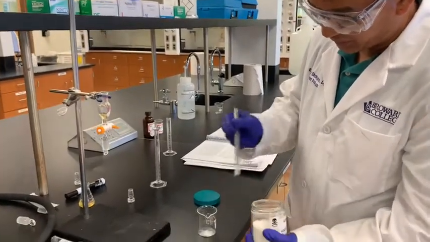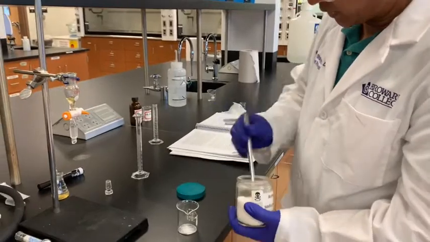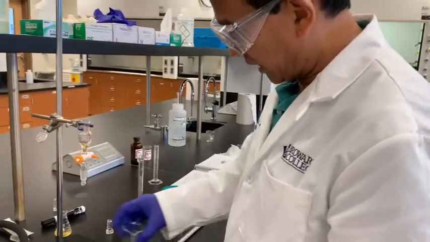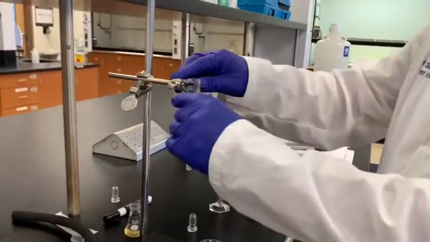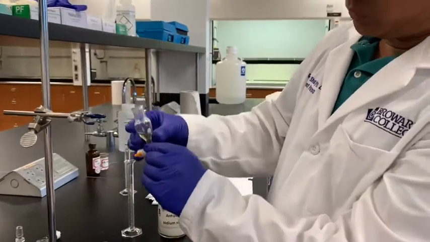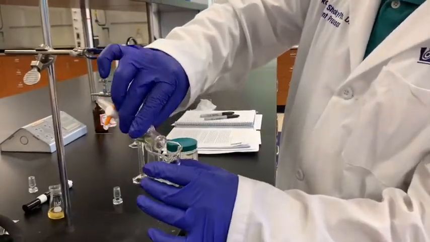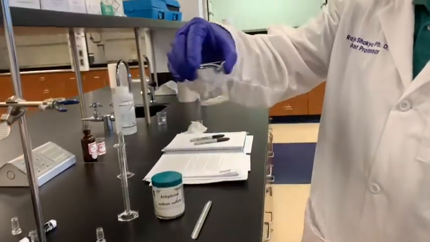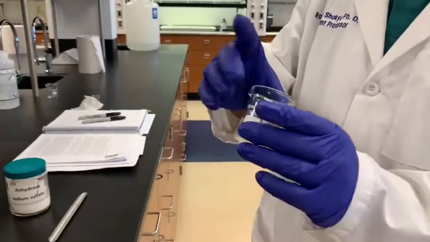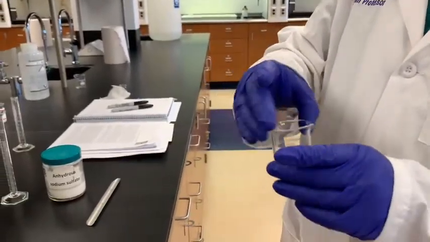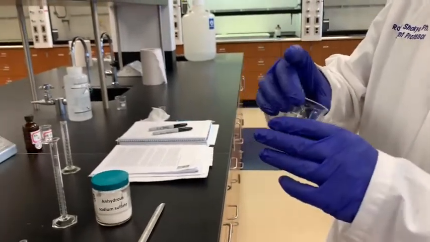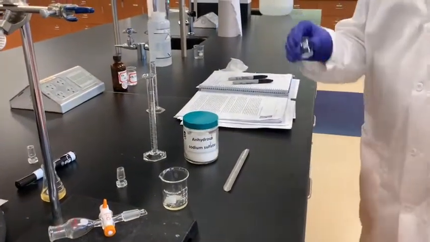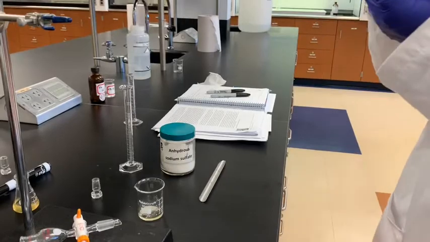I will use that here, so that it can absorb any moisture that may be there on this organic layer, on the ether layer. So this is what I will pour here. Again, I will use it from the top. I will pour this organic layer here. So any moisture that is present here will be absorbed by the sodium sulfate.